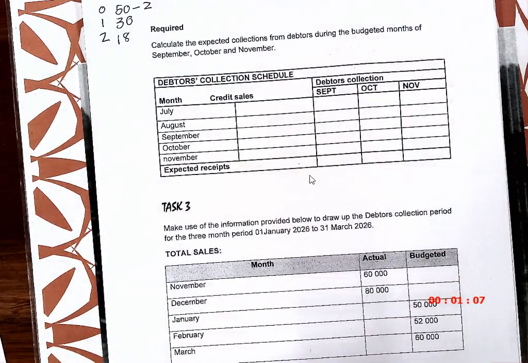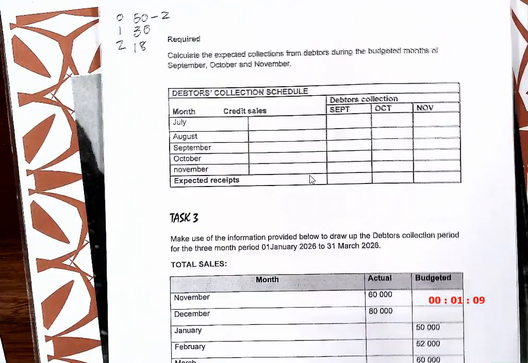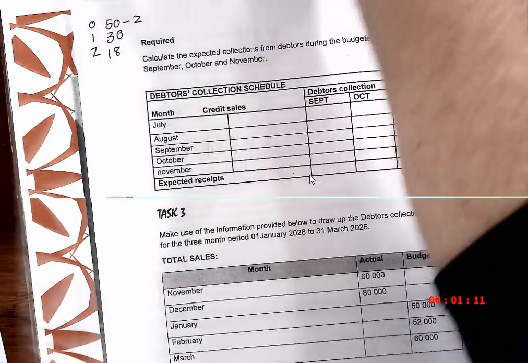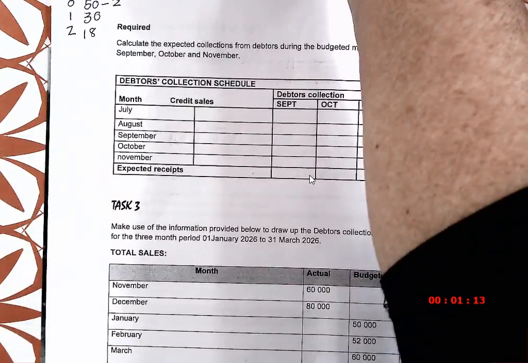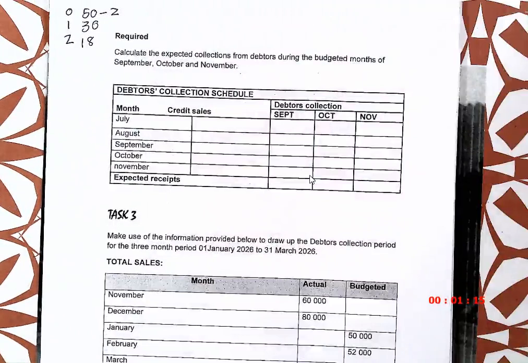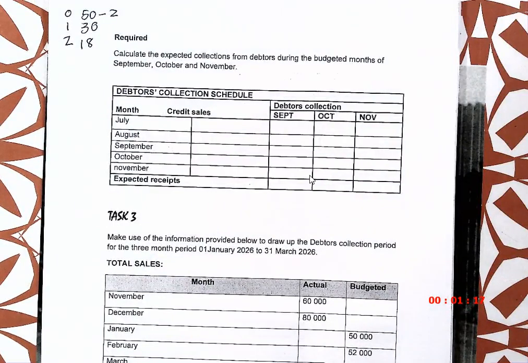And let me just repeat that. 50% of the debtors pay in the month, and that 50% gets a 2% discount. So 50% of the debt is paid, but I'm only going to receive 48%.